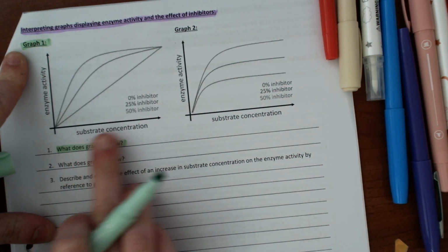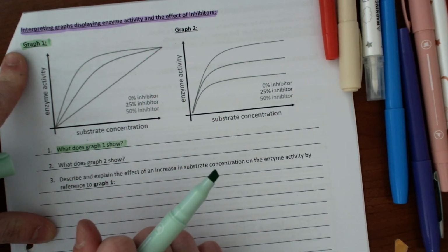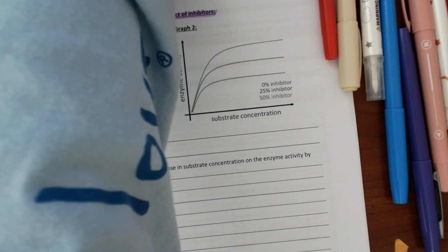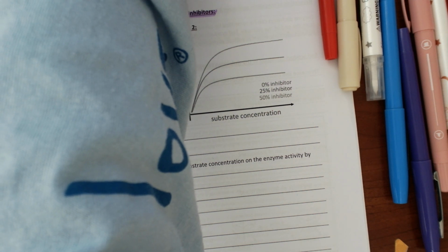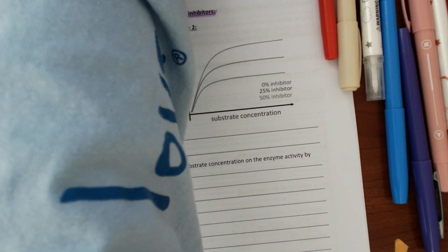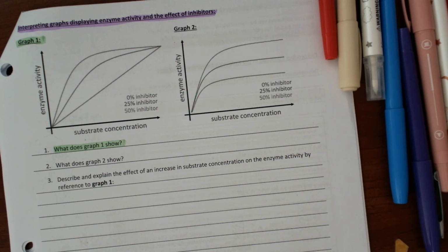With different percentages of the inhibitor, these also need to be colored. Okay, that's fine. I'll fix it for you, I promise. There we go. So with different concentrations of the inhibitor, you have different rates of activity. I'll show you what that looks like in just a second with the colors.